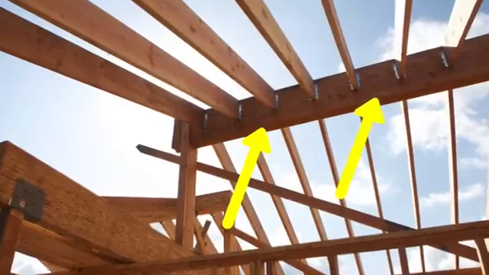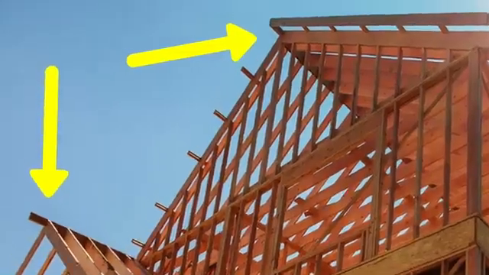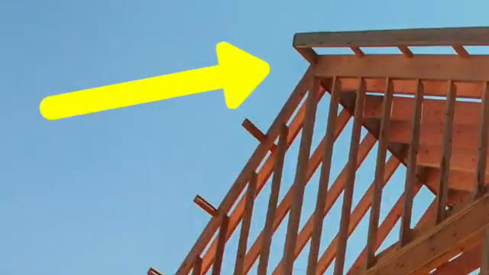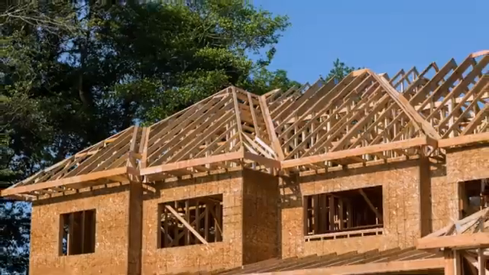Rafters typically travel upward and converge at a ridge board. This is a fairly tall board that gets sandwiched between rafter peaks. In houses with gables, the ridge board runs all the way out to the exterior wall and sometimes beyond. In houses with contoured roofs, the framing gets more complicated.